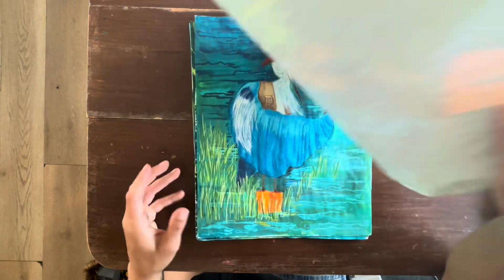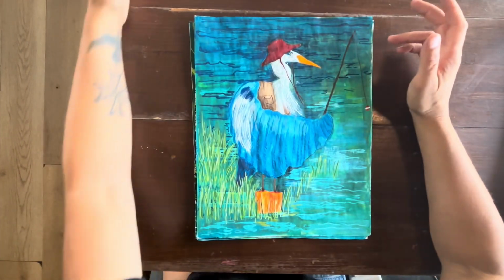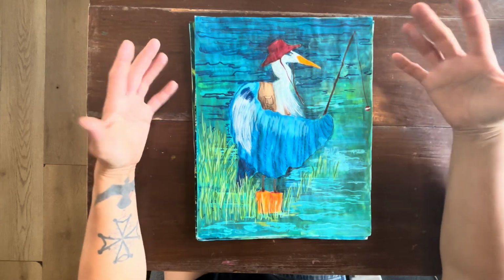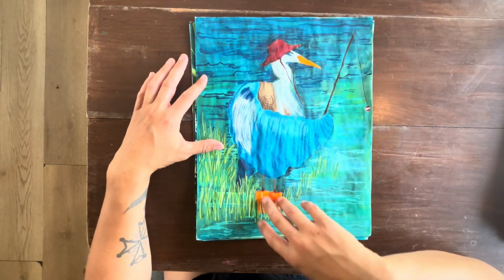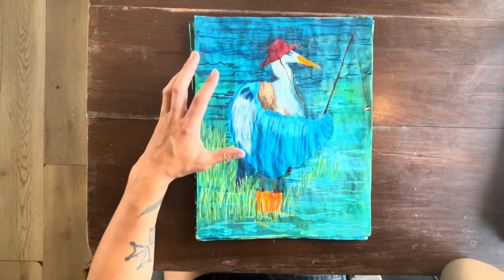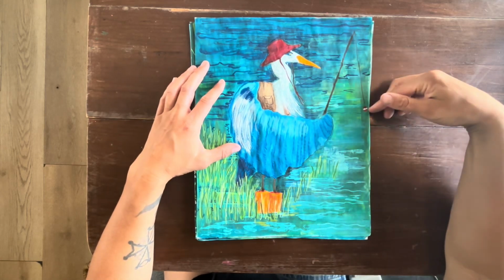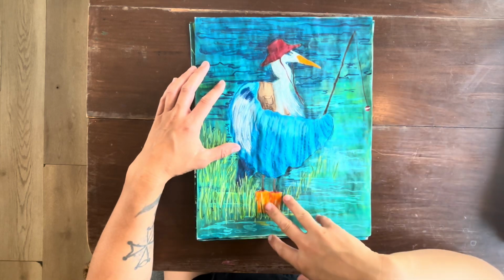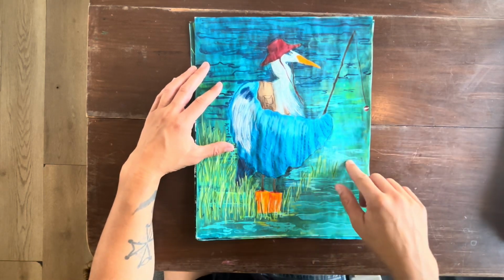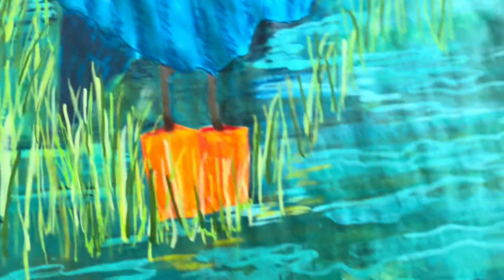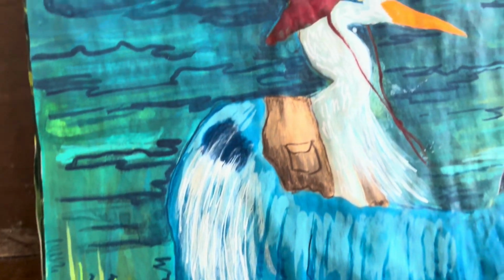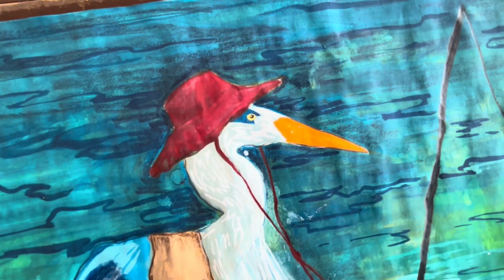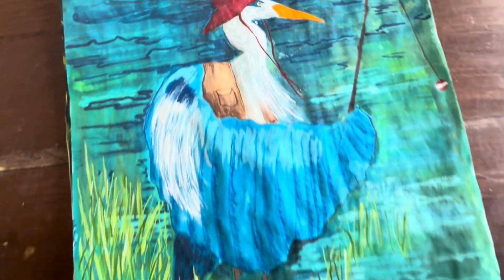Photos of blue herons tend to be very still and elegant and majestic, but I wanted to have one of him in action, thinking about if he was fishing with a fishing rod in the middle of here. I love, as you can see here, I'm going to take this down. Just the water. I love how the water turned out. Looks so good.